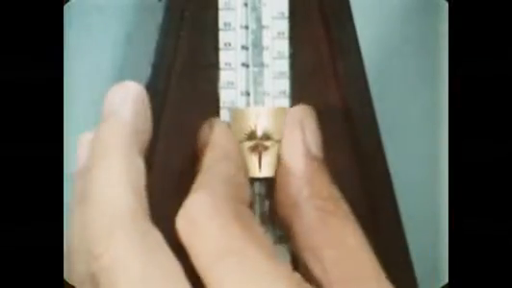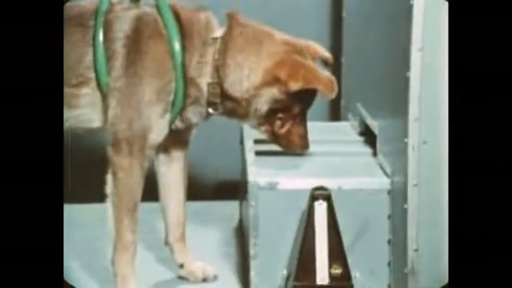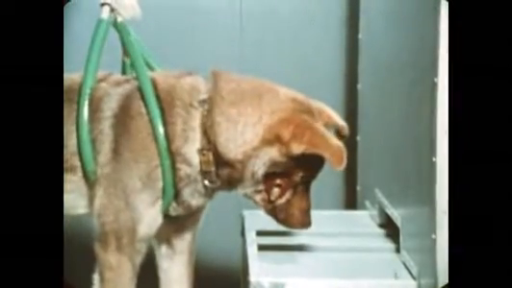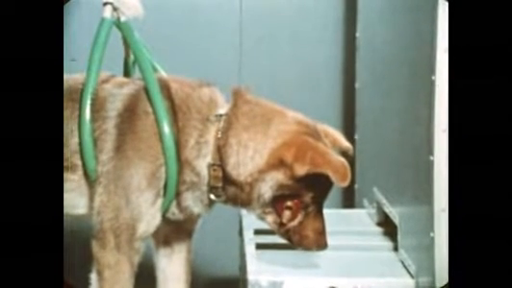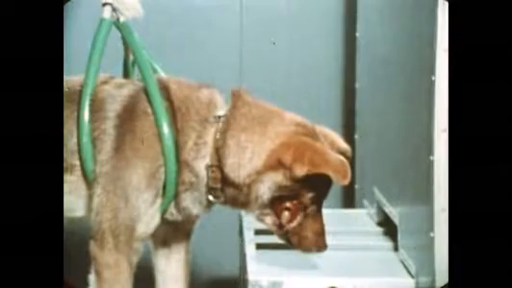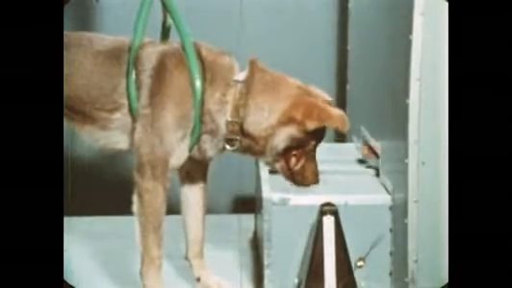Suppose we change the tempo of the metronome. Will the dog respond to the altered stimulus? This time, no food will be given. On the first trial, there is a response. Saliva is being produced, but in a smaller quantity. We'll run several trials at various tempos, including the original one. At this tempo, and only at this one, we'll reinforce the conditioning by giving food.